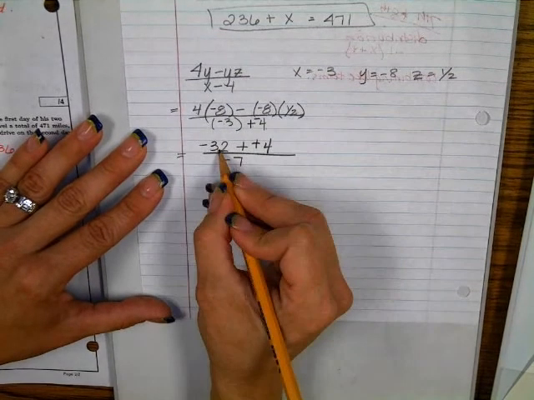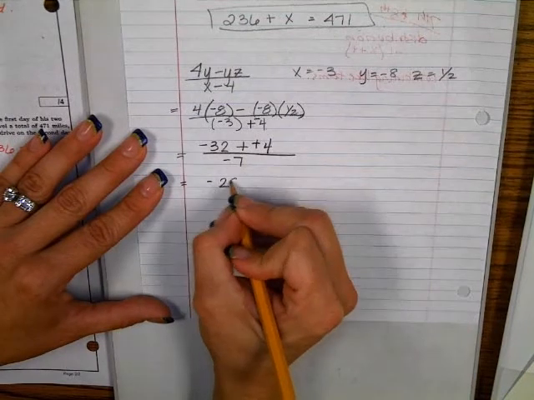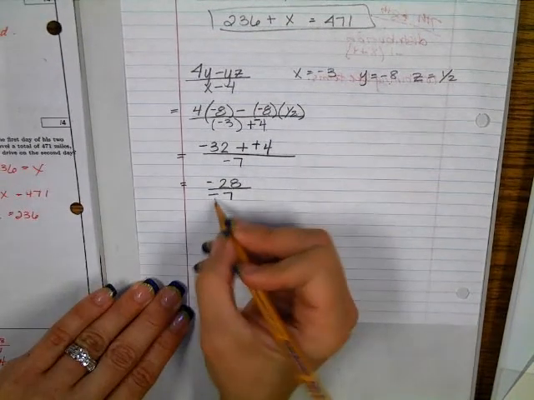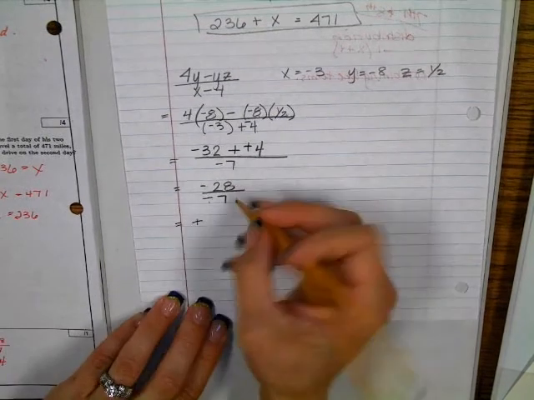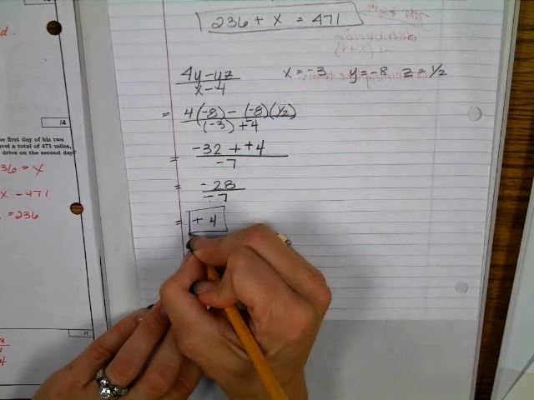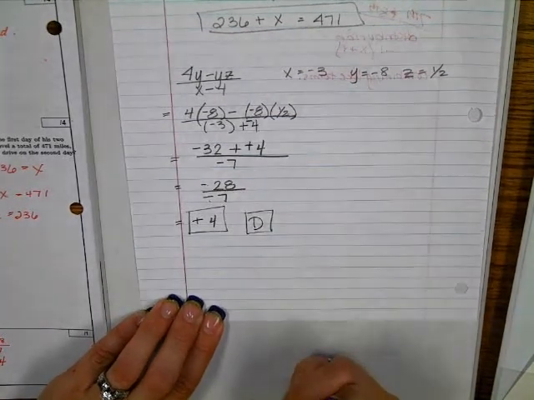Negative 32 plus a positive 4 is a negative 28 over a negative 7. And a negative divided by a negative is going to give me a positive answer, and 28 divided by 7 is 4. And so 4 is my answer, which would make the answer D on that California State Test question.